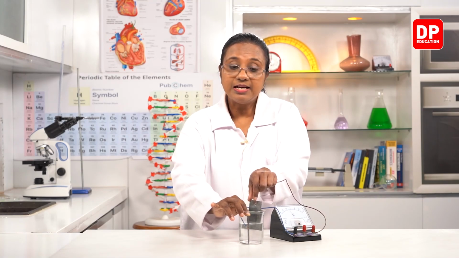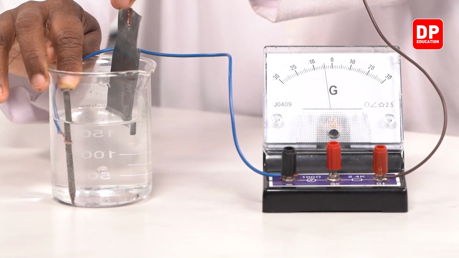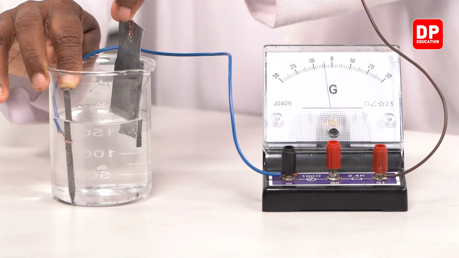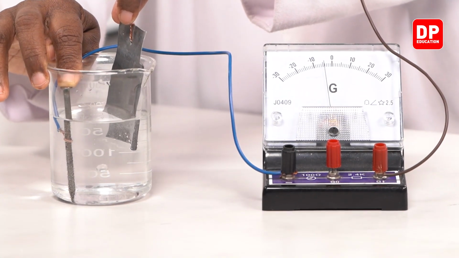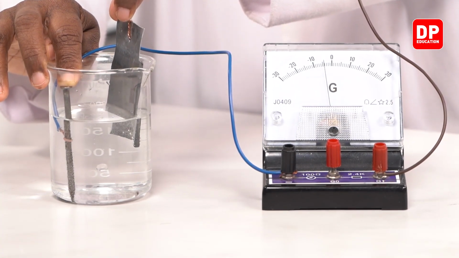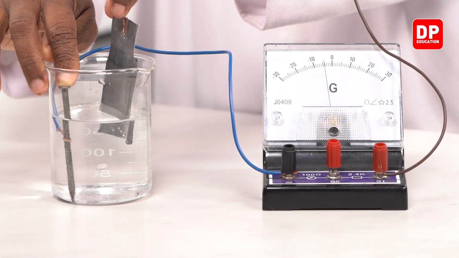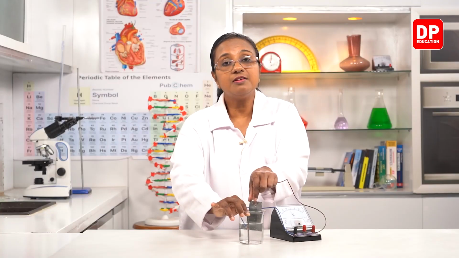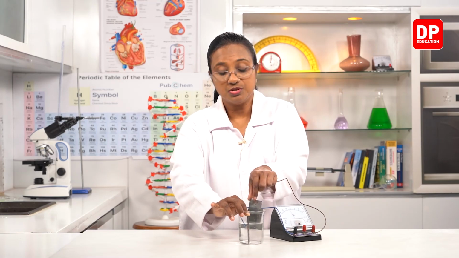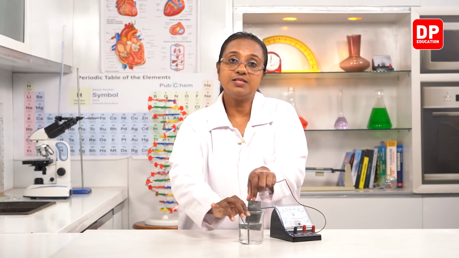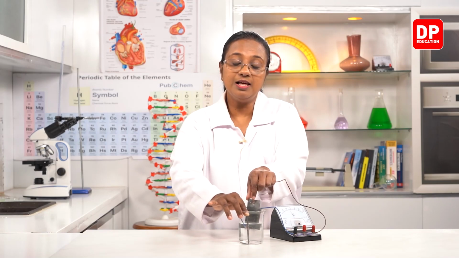Near the iron nail, you see gas bubbles evolving, that is hydrogen gas. Zinc metal will dissolve. So, zinc will be the anode. It will be negatively charged. Iron will be the cathode. It will be positively charged. And current flows from iron to zinc. That is how this particular electrochemical cell works.